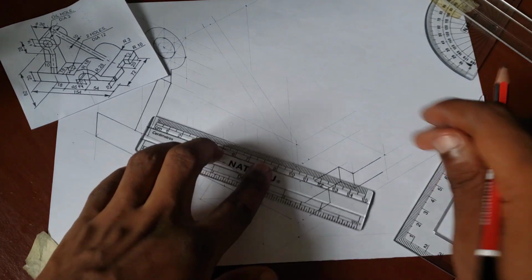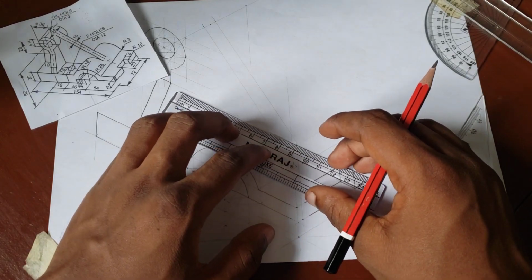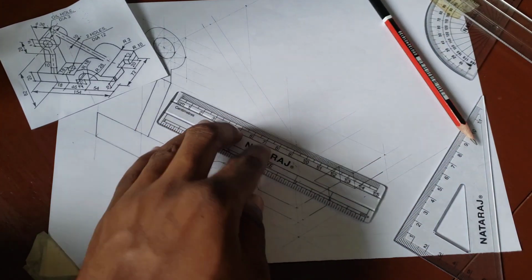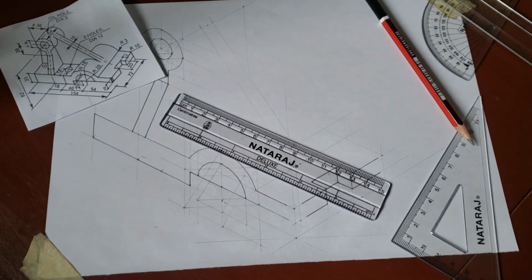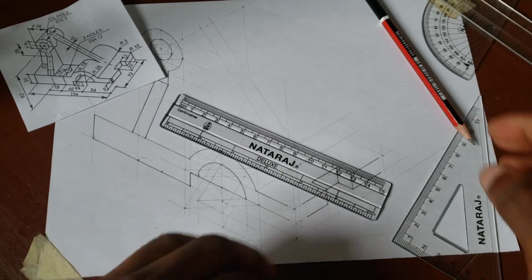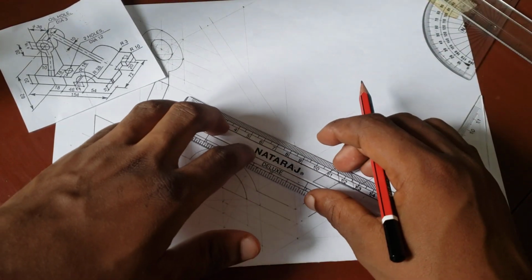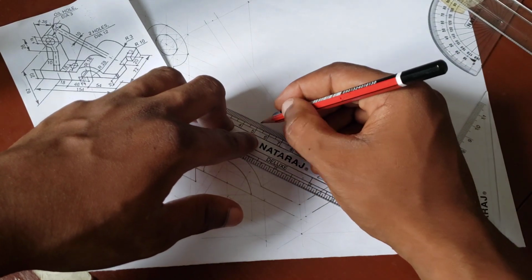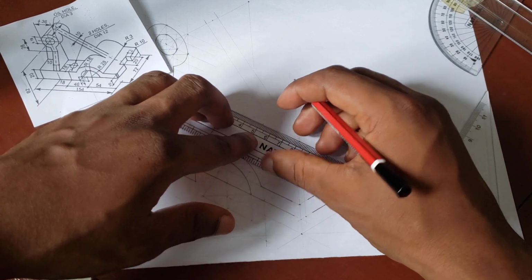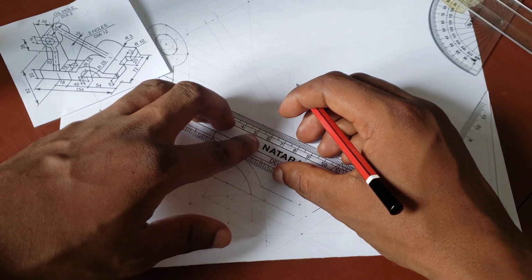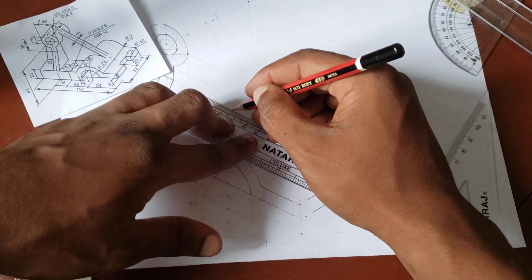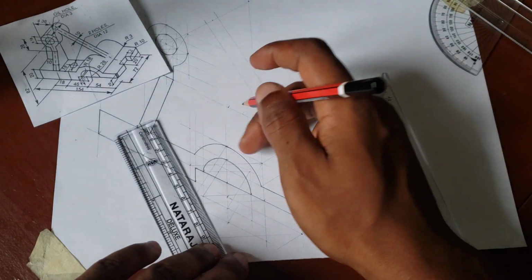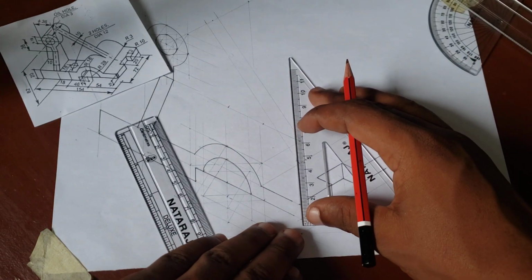Okay, then also from this side 2.8, 2.8, then 2.8. Okay, now from my points here I draw vertical lines.